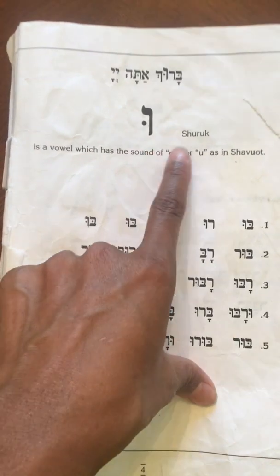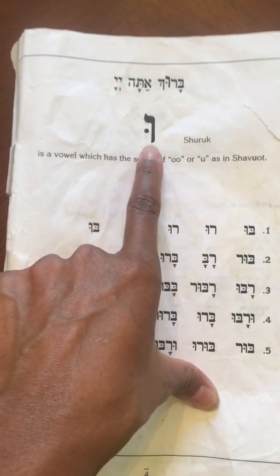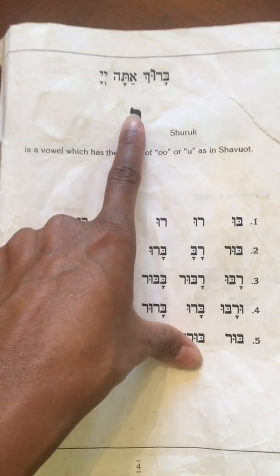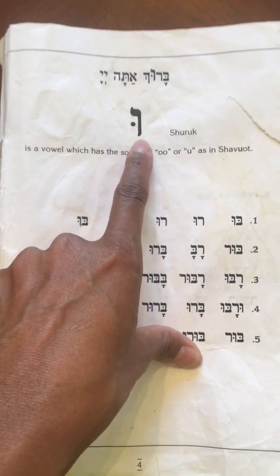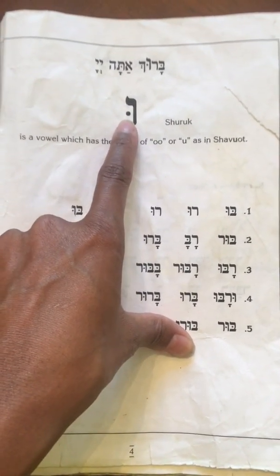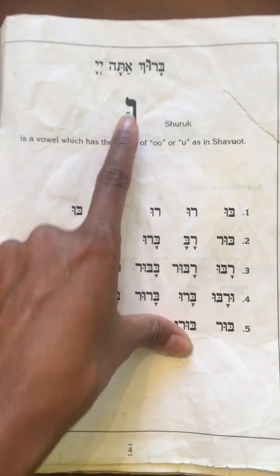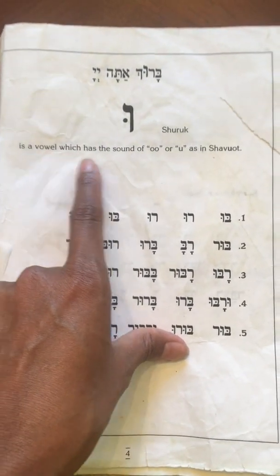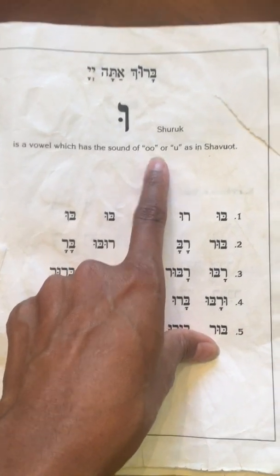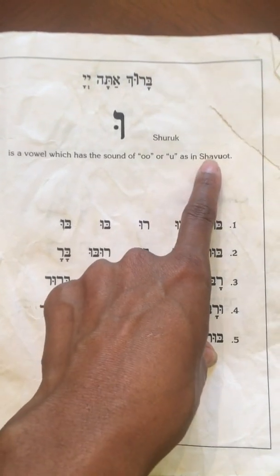Now this vowel here, it's called a Shuruk, okay? And it's this vowel here. It's actually a mixture of the letter vav, okay, with what is called a point in here. It looks like a dagesh, but it is a point, okay? And this is a vowel that goes oo, okay? Oo, right? They put Shavuot.